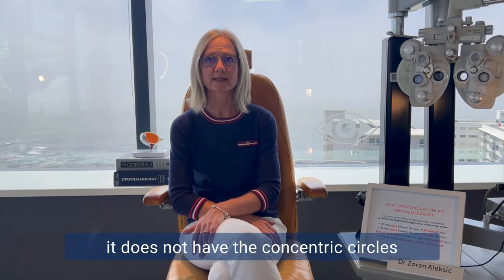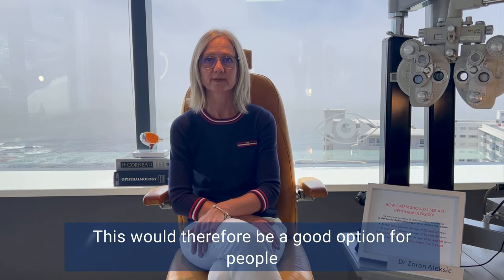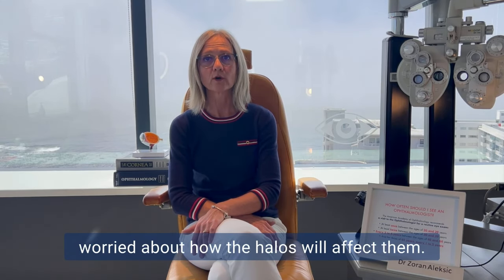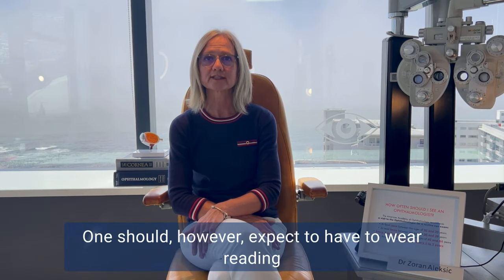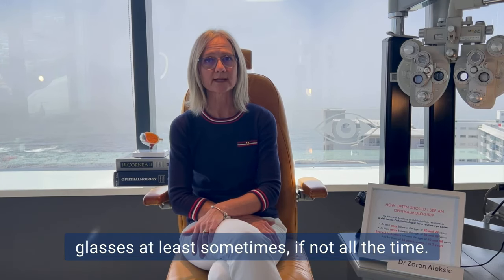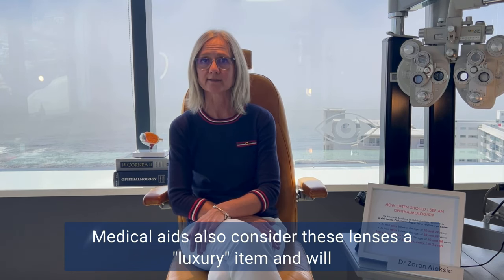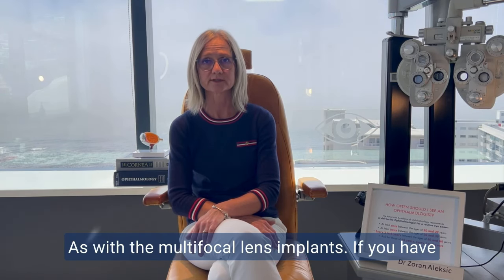The advantage of this lens is that it does not have the concentric circles and therefore has significantly fewer halos. This would therefore be a good option for people who drive a lot at night or who are worried about how the halos will affect them. It would also be a good option for people who are used to monovision with contact lenses. One should, however, expect to have to wear reading glasses at least sometimes, if not all the time. Medical aids also consider these lenses a luxury item and will also not cover the cost of the lenses in full, as with the multifocal lens implants.